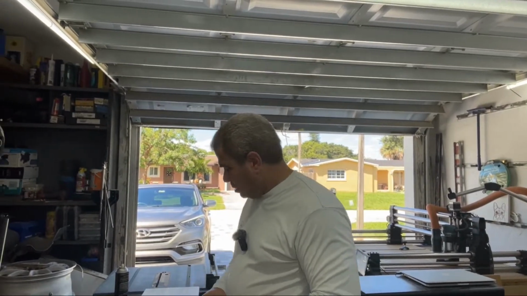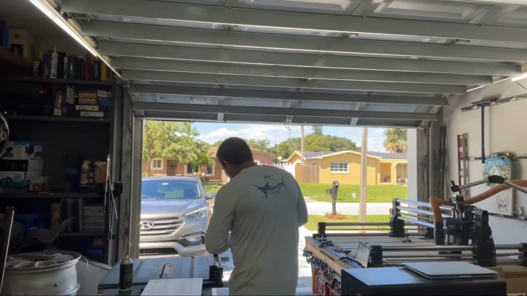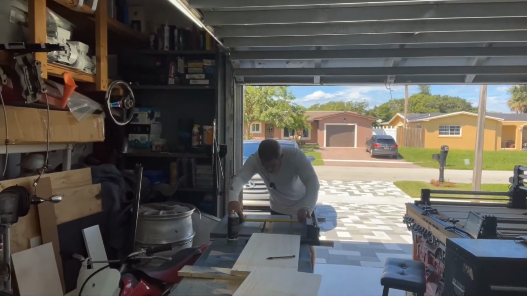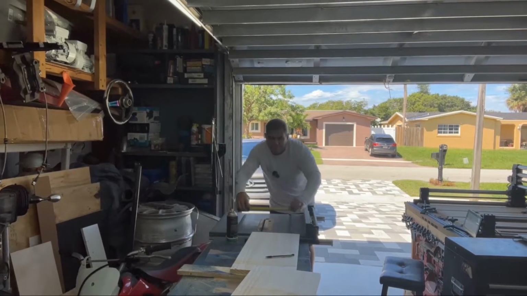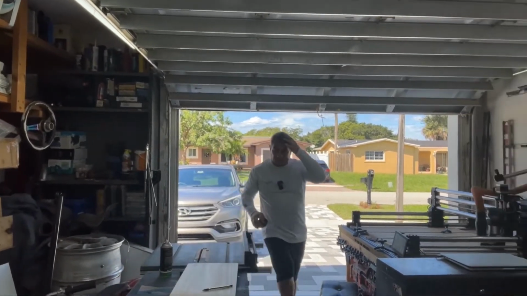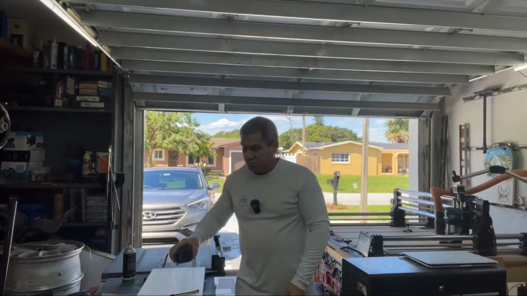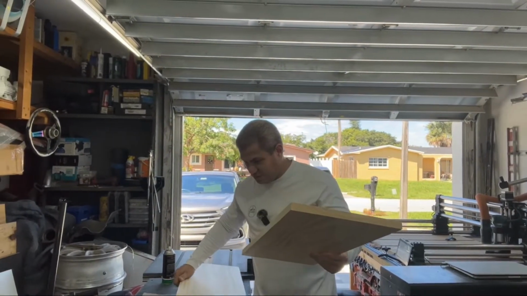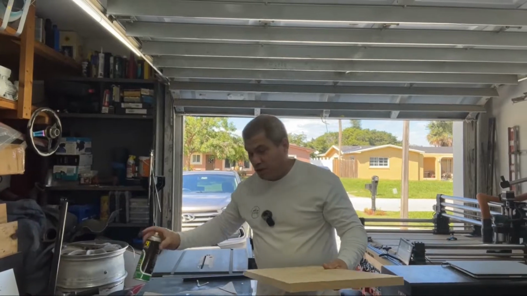So got my table saw right there. I'm gonna double check that I have 11 1/4 from my fence to my saw blade, and I'm gonna have to rip these. So I'm gonna keep the camera on. It's gonna get a little loud, sorry, but hey, keep watching.